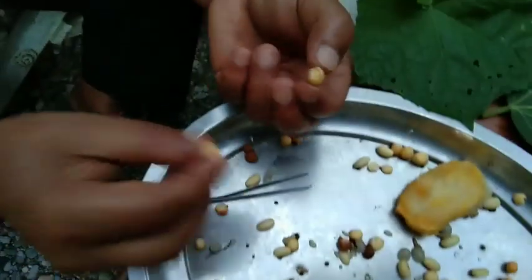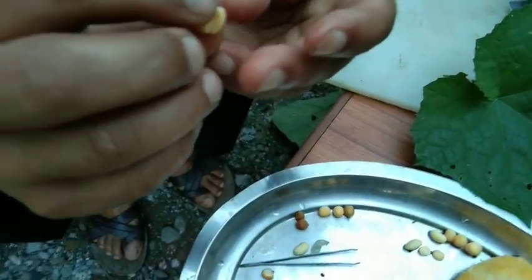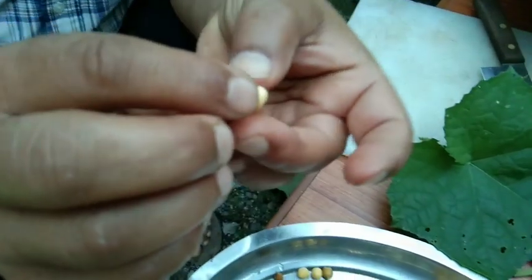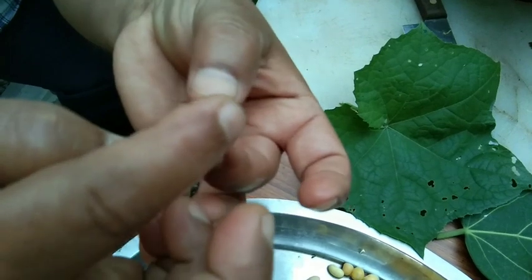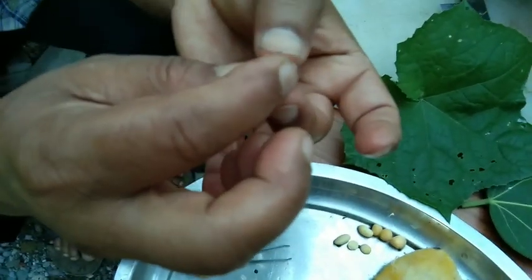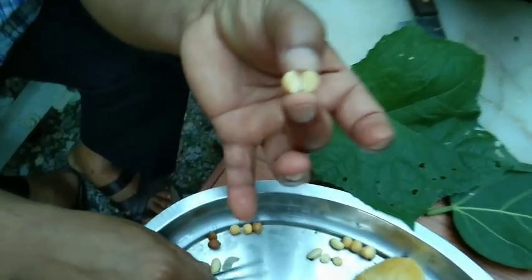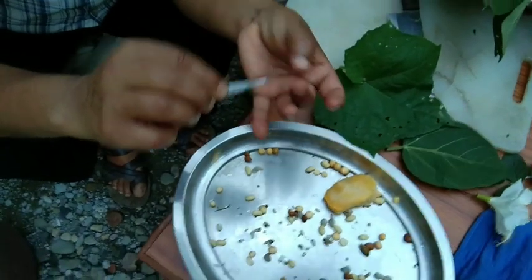When we take out this seed, you can clearly see two seed leaves. Can you see this seed leaf? Two seed leaves are there. This is a single seed, and it can be divided into two equal halves. See this one more time.